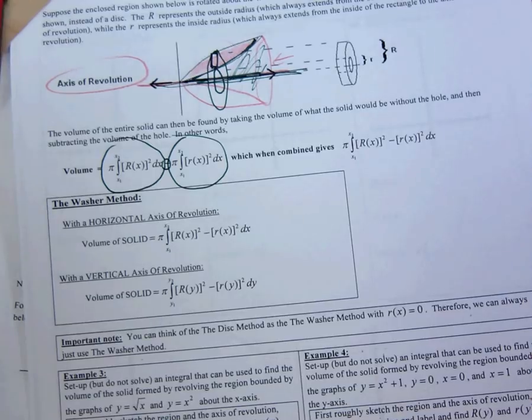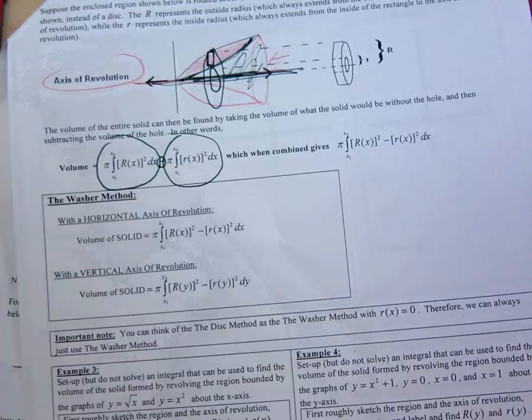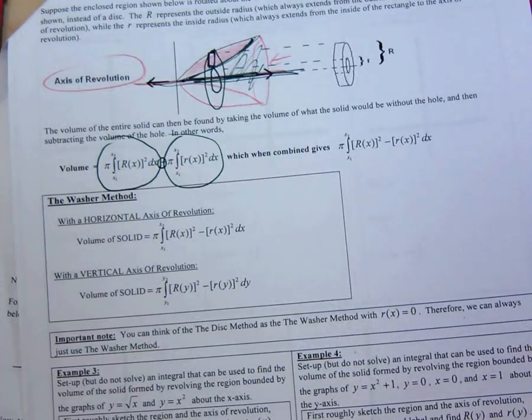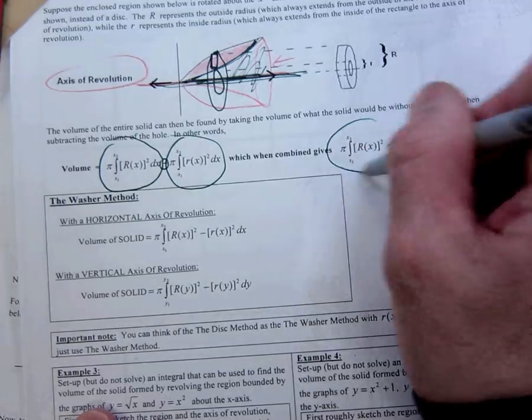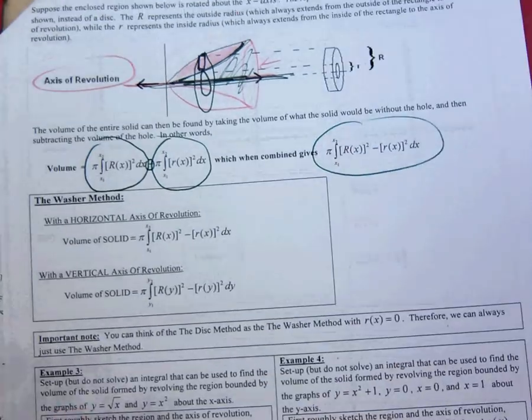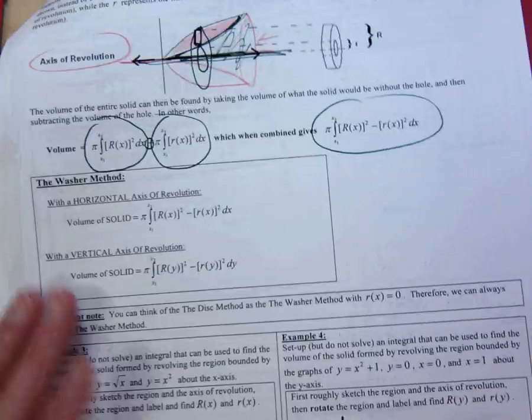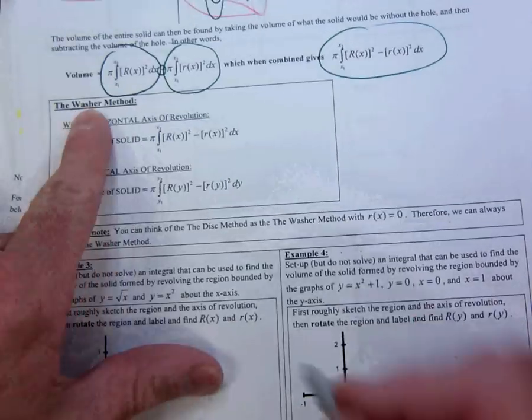And by the way, is there anything stopping me from combining those into one integral? Can I do that? Sure. And so that's going to combine into that. And so there you go. So this is called the what? The washer method.